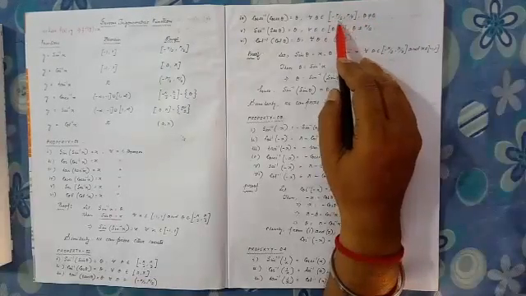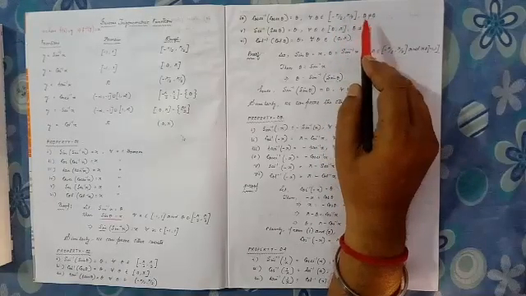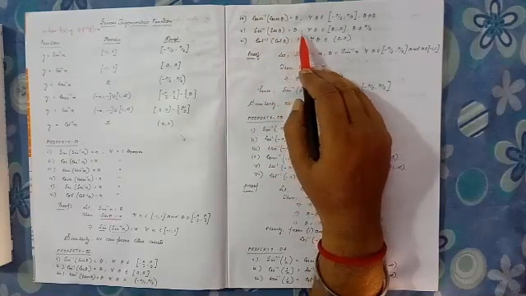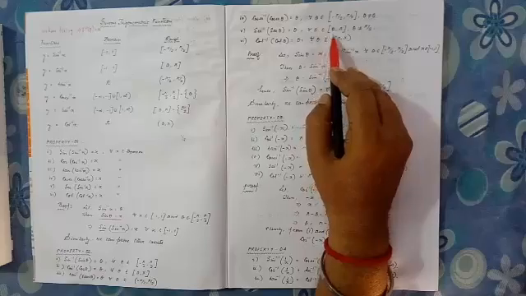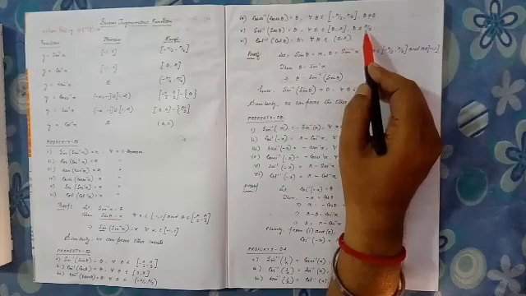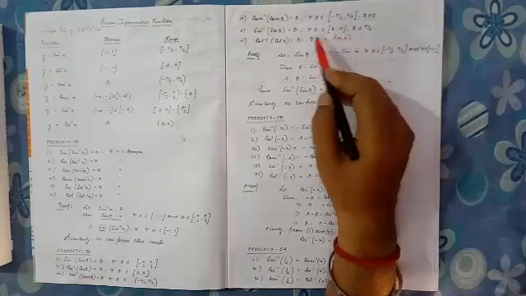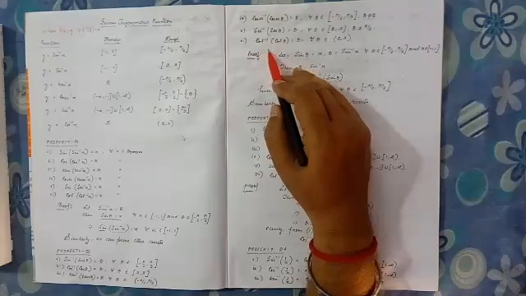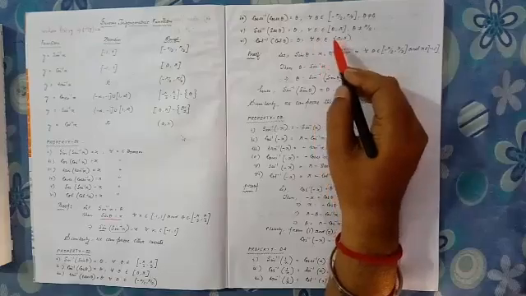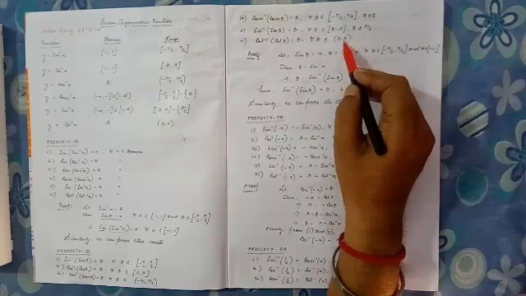That is, within this limit -π/2 to π/2, it cannot take the value 0. sec⁻¹(sec θ) is equal to θ for all θ belongs to the closed interval [0, π], but θ cannot take the value π/2, that is θ not equal to π/2. cot⁻¹(cot θ) is equal to θ for all θ belongs to the open interval (0, π).